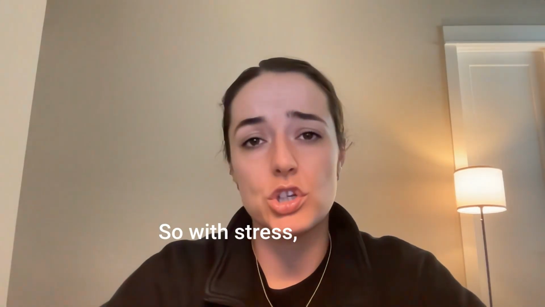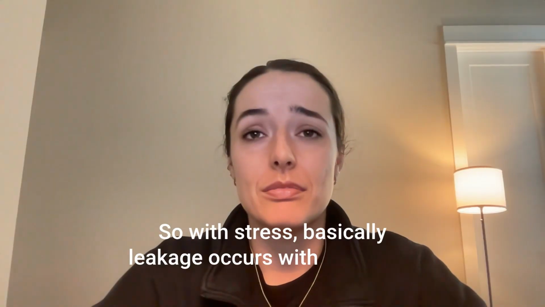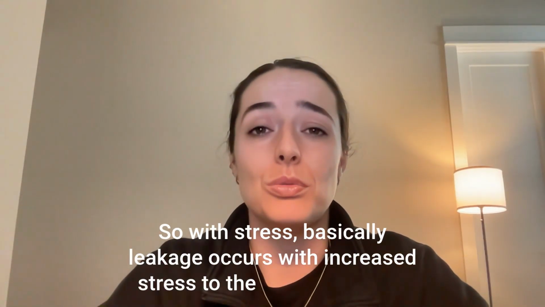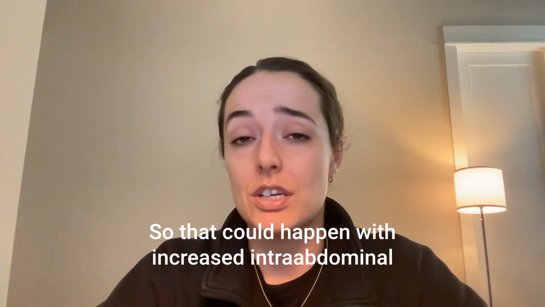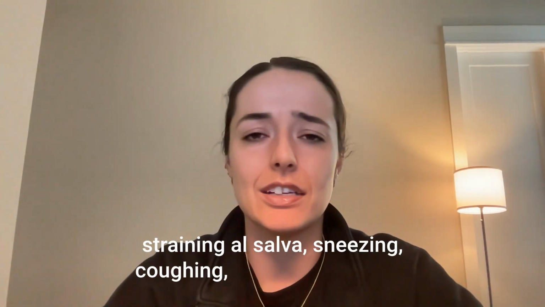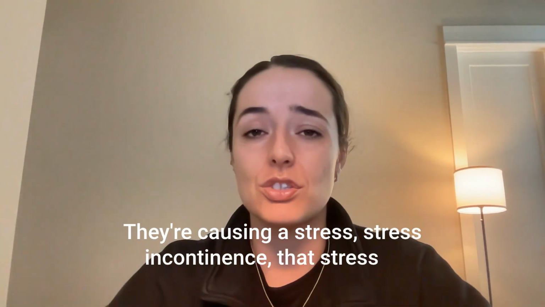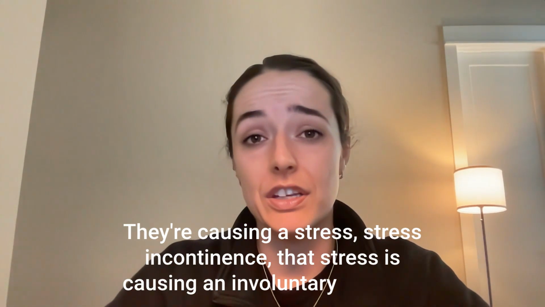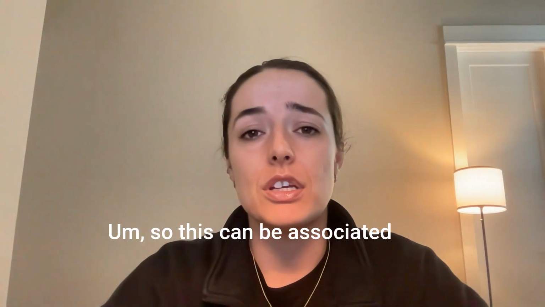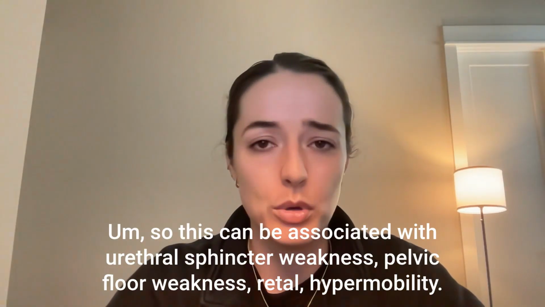So with stress, basically leakage occurs with increased stress to the structures that keep us from leaking. So that could happen with increased intra-abdominal pressure from exertion, straining, valsalva, sneezing, coughing, all of those things. They are causing a stress incontinence. That stress is causing an involuntary leakage of urine. So this can be associated with urethral sphincter weakness, pelvic floor weakness, urethral hypermobility.